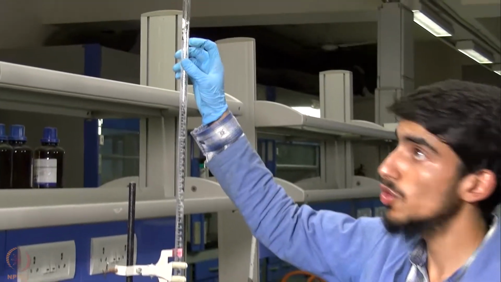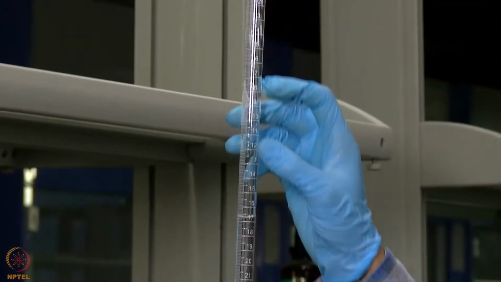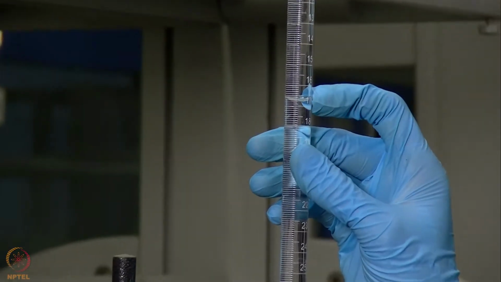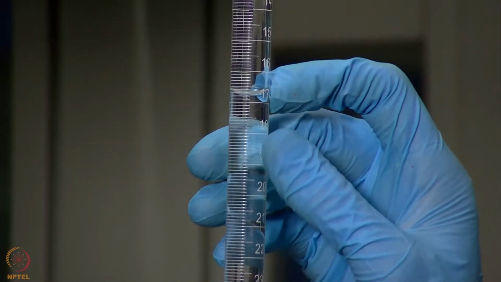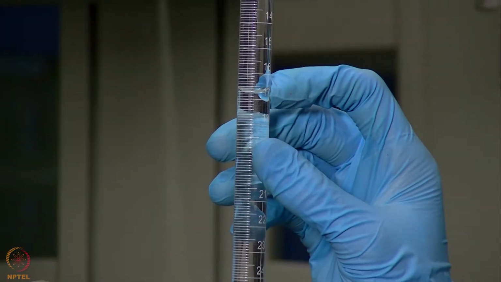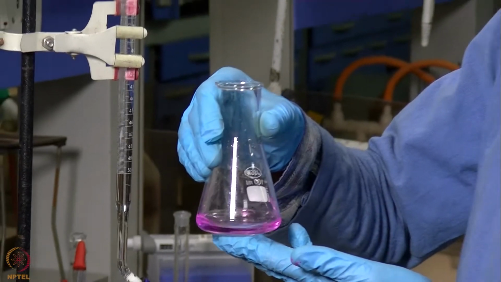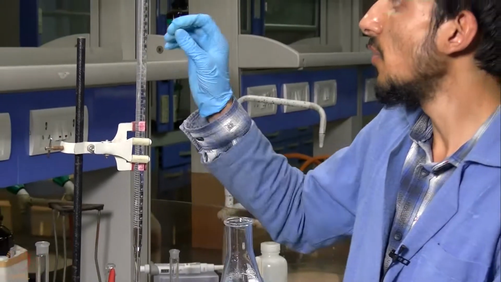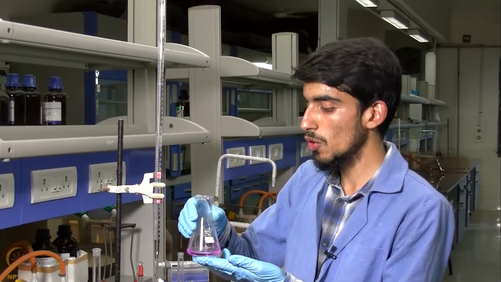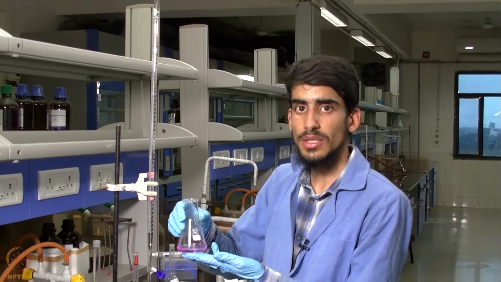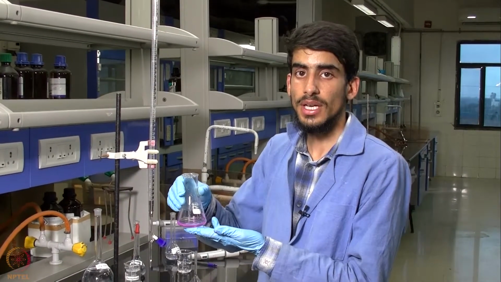We started from the 0 marker of our burette and reached around 16.8 ml. So 16.8 ml of NaOH is required to neutralize 10 ml of 0.1 normal oxalic acid solution. Now we will repeat this experiment 2 more times to get concordant readings, and then average these readings for our further calculations.